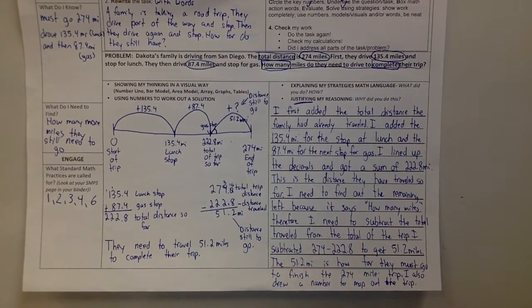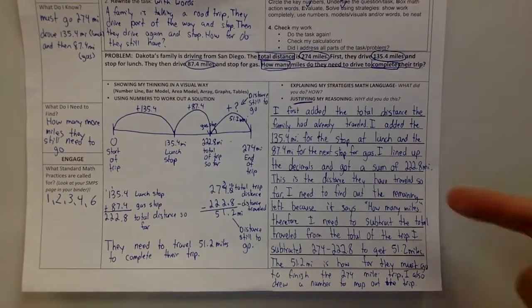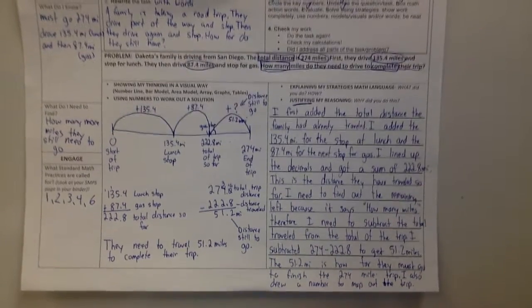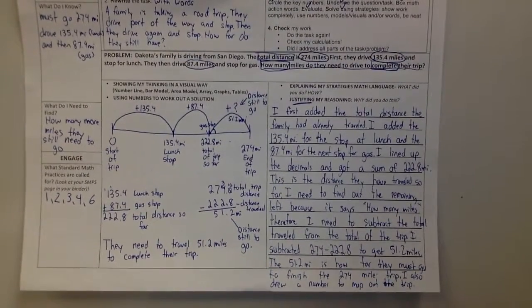That's the distance they traveled so far. I need to find out the remaining left because it says how many miles. Therefore, I need to subtract the total traveled from the total of the trip. That is also my why. I'm telling you why I'm subtracting, where it's coming from. I'm showing the math language that's telling me to do that. I subtracted 274, which is the total trip, minus the 222 and 8/10, which I already found out was the sum of what they've gone, to get 51 and 2/10 miles. That's what I did again. This 51 and 2/10 miles is how far they must go to finish the 274 mile trip.